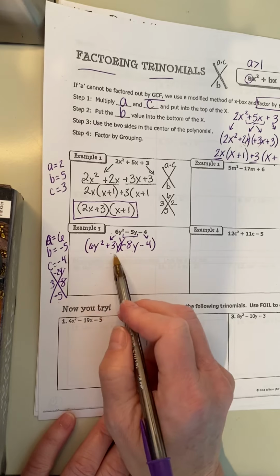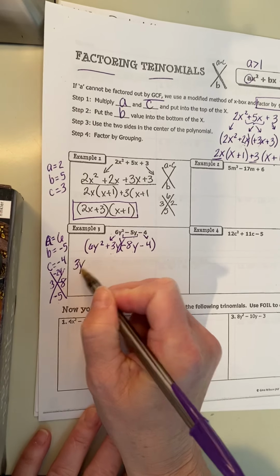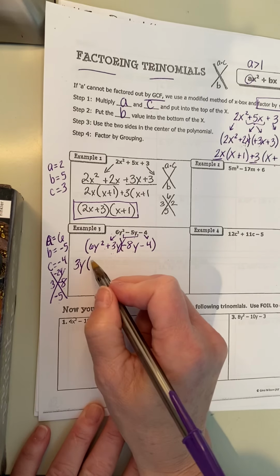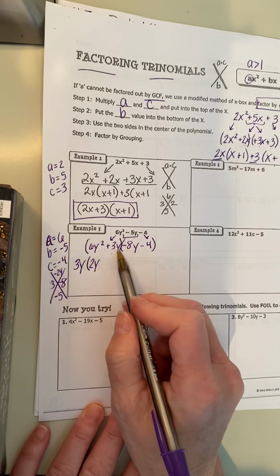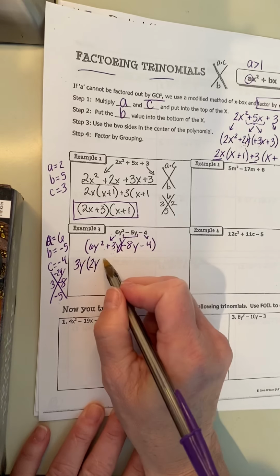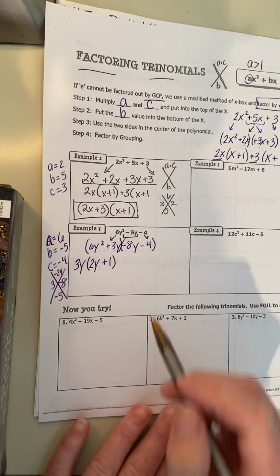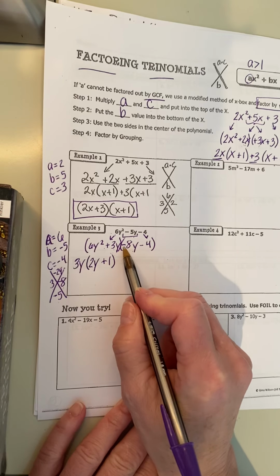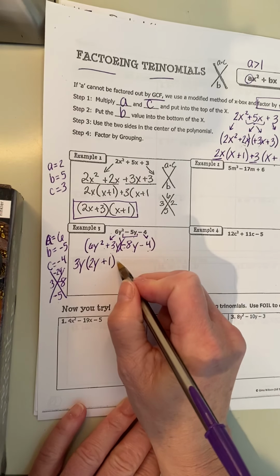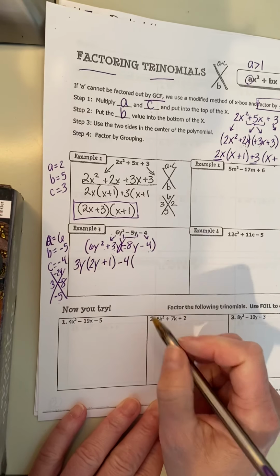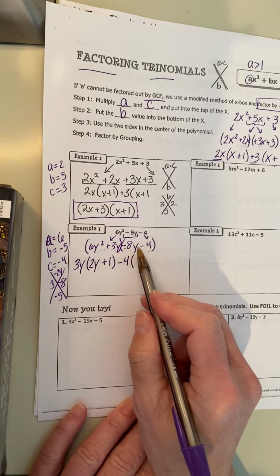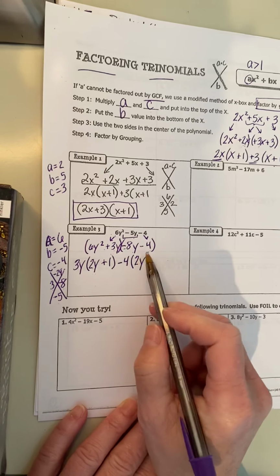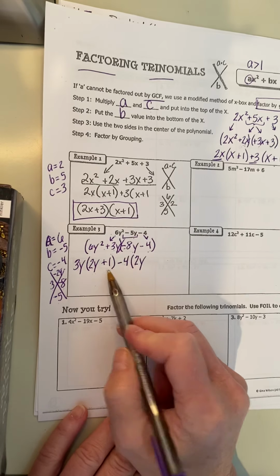I'm going to factor out a 3y. If I divide 6y squared by 3y, I'm going to get 2y. 3y divided by 3y is a positive 1. Here, remember, if you see a negative sign, then you must factor out a negative. It looks like I can factor out a -4. So I'm going to write -4. And if I take -8y divided by -4, I do get my positive 2y, which is what you want. And then -4 divided by -4 is a positive 1.